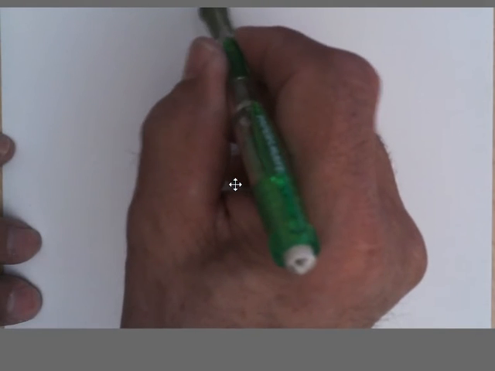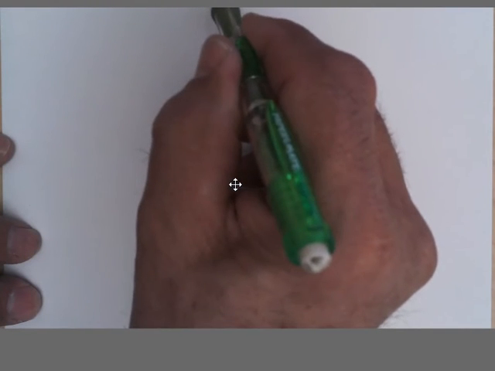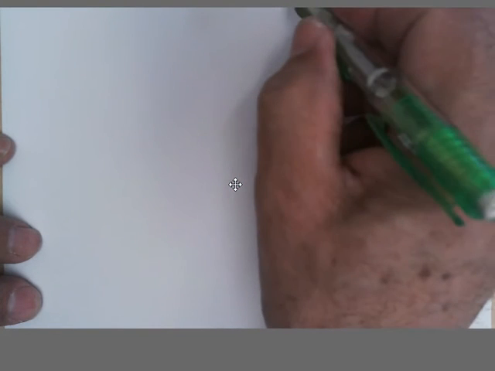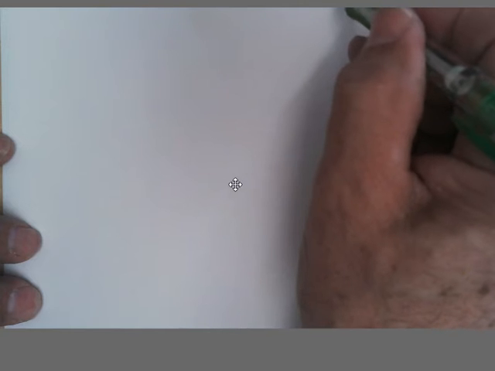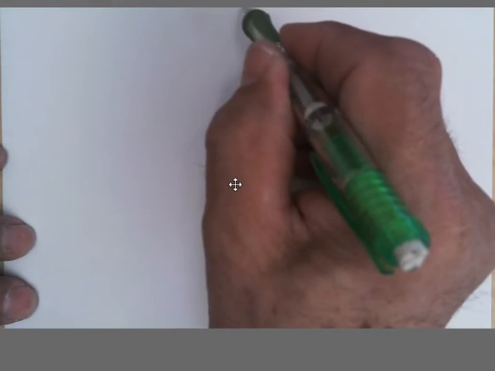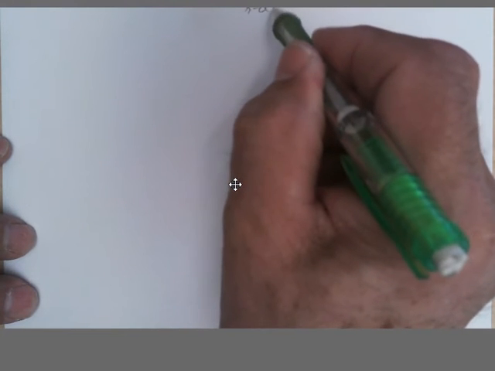Okay, we're going to do 6.2 problem exercise number 1. And on that, we're supposed to find the region bounded by y equals e to the x, x equals minus 2, x equals minus 1, and the x-axis, and revolved around the x-axis.